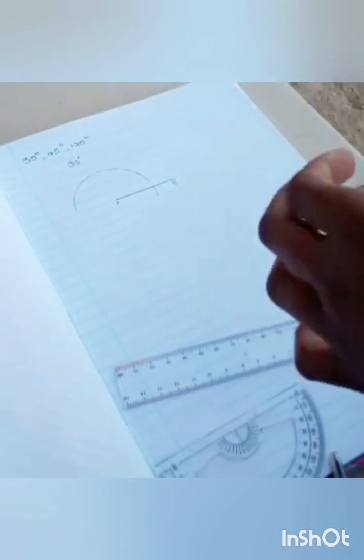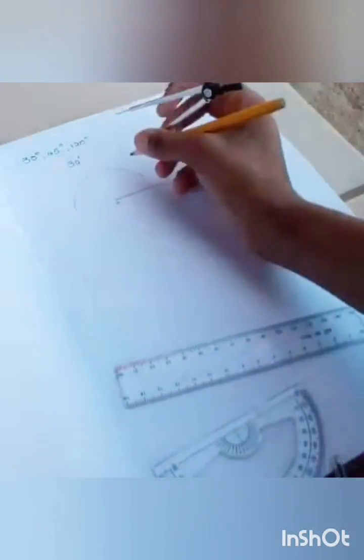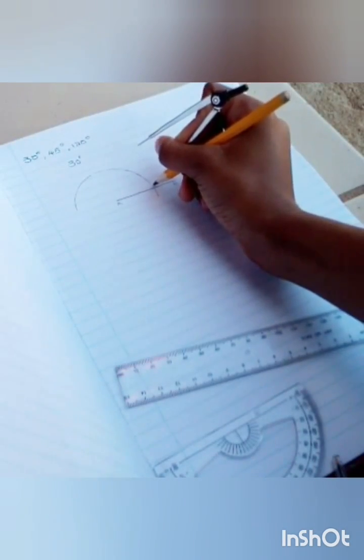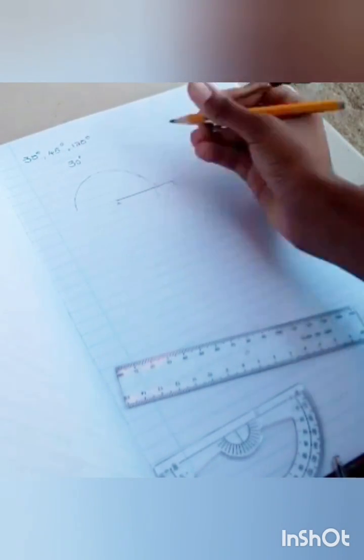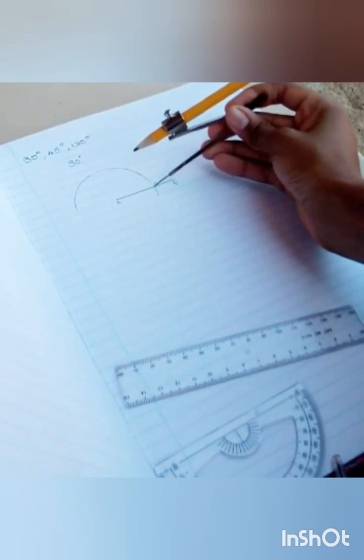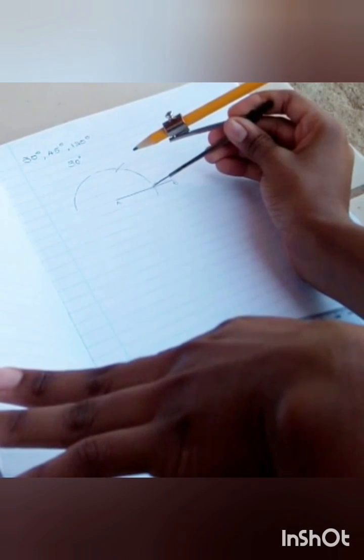Now I'm going to name this arc here as point C. Then I'm going to locate my compass at point C and draw an arc.